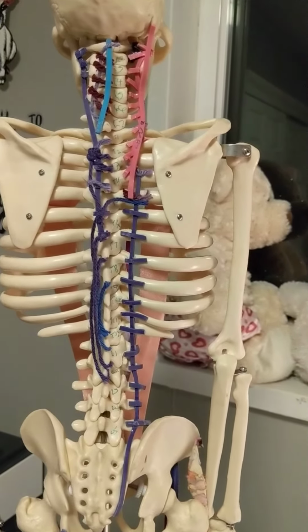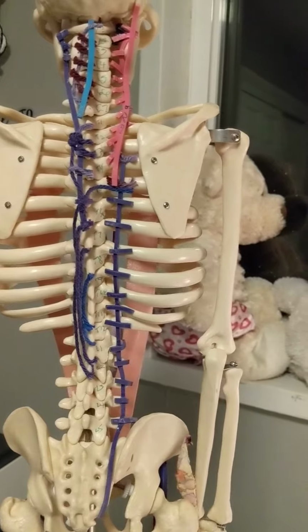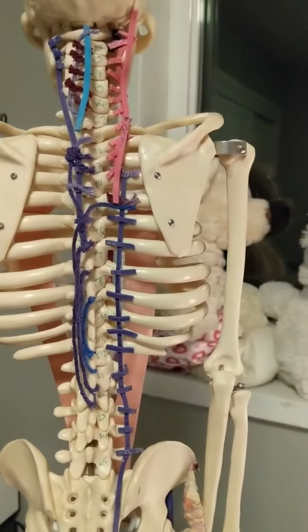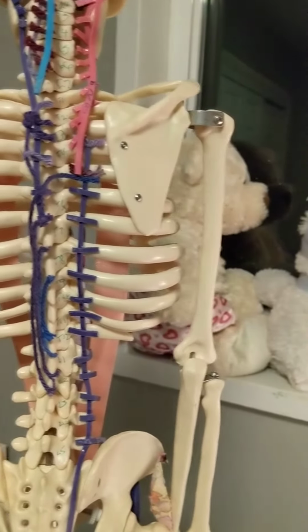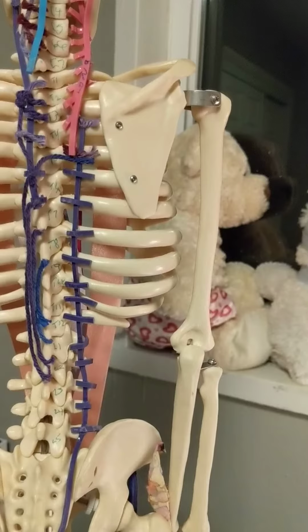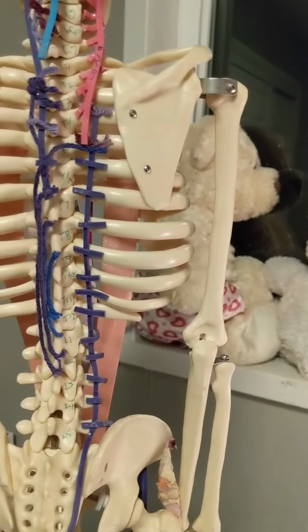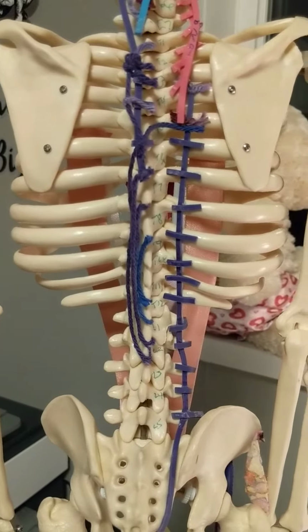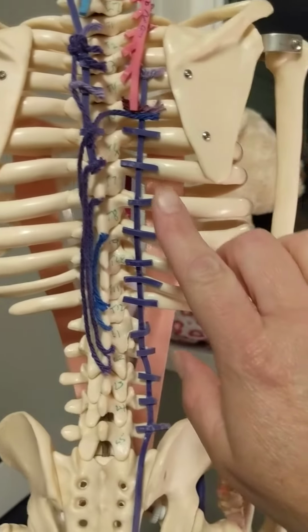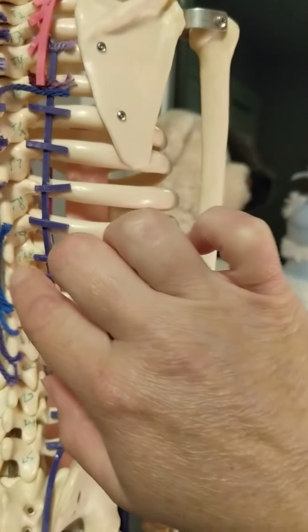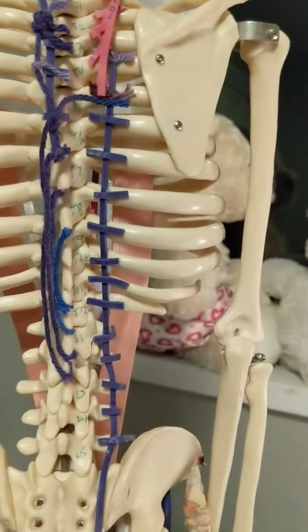This is the longissimus. The origin is the common tendon for the thoracic. The insertion is the lower 9 ribs and transverse processes of the thoracic vertebrae. So here's my ribs, and it inserts over here on the thoracic vertebrae.